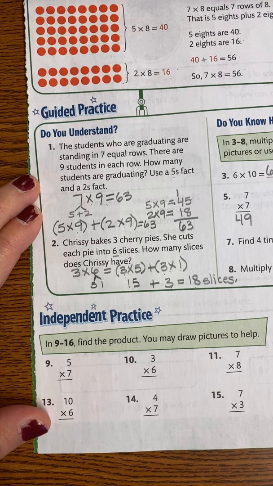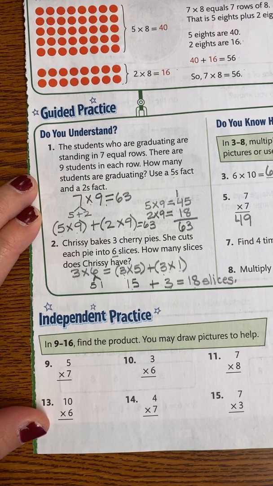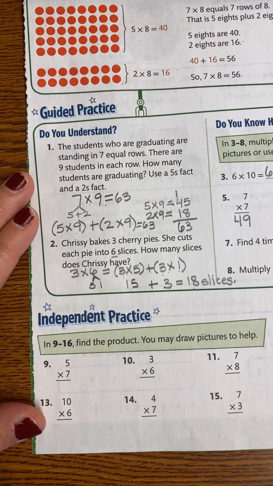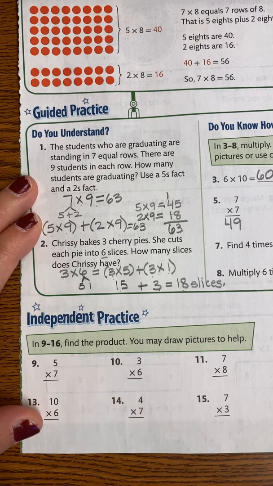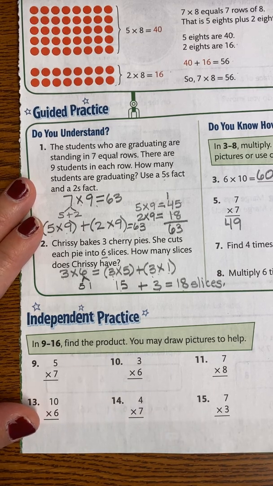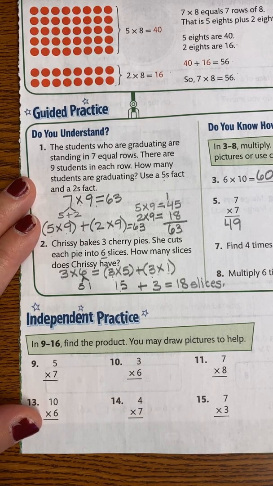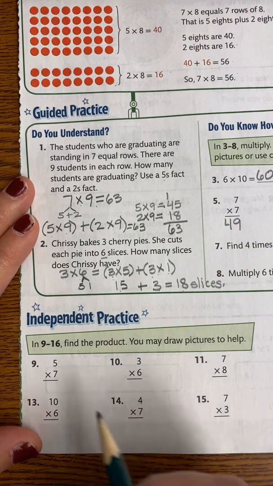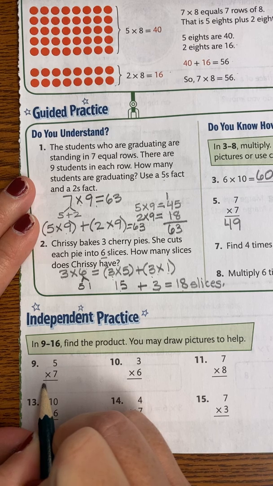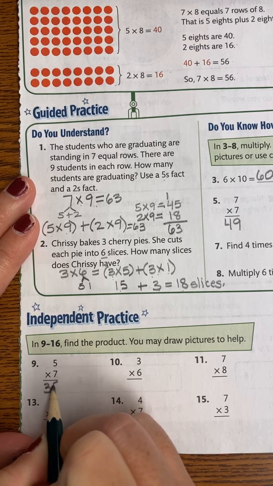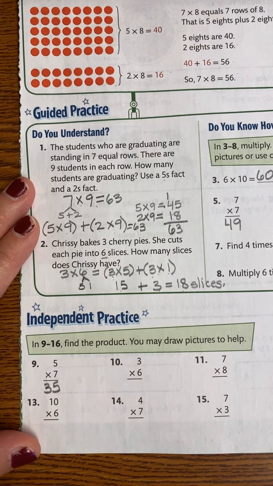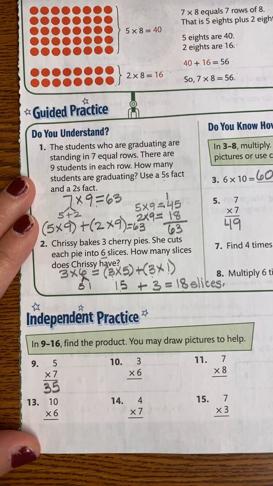Independent practice, 9 through 16, find the product. Product, remember, means our answer in multiplication. You can draw pictures to help or use your objects at home, just like we've been doing. Number 9, 5 times 7. Here's another 5s fact. Pause video, see if you can get it before me. 5 times 7 is 35.